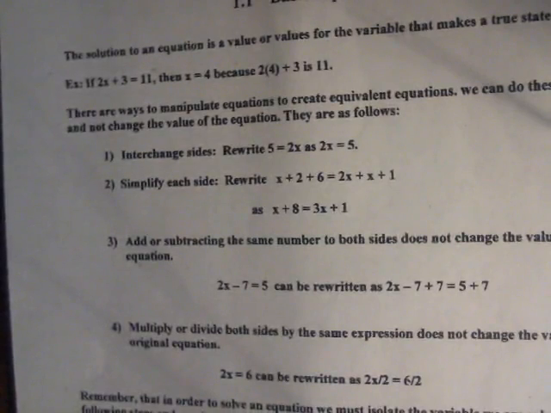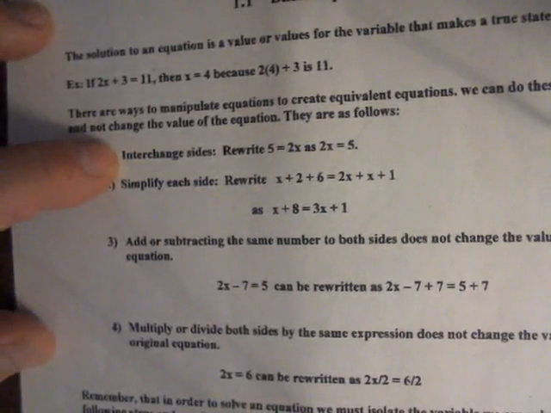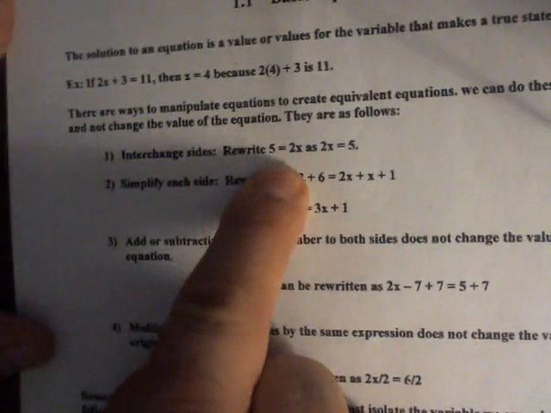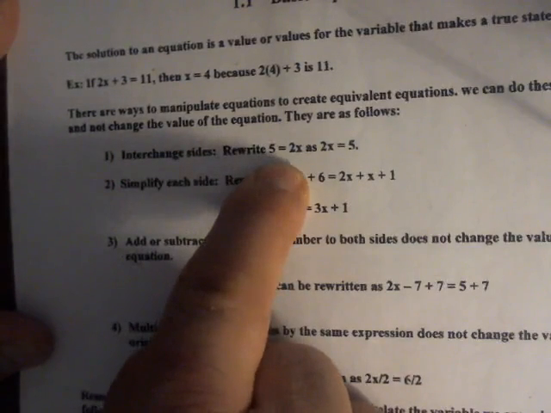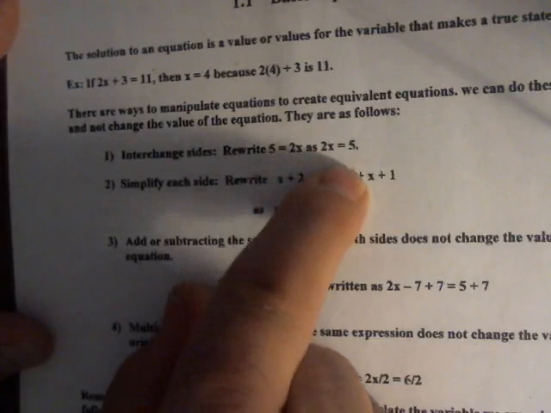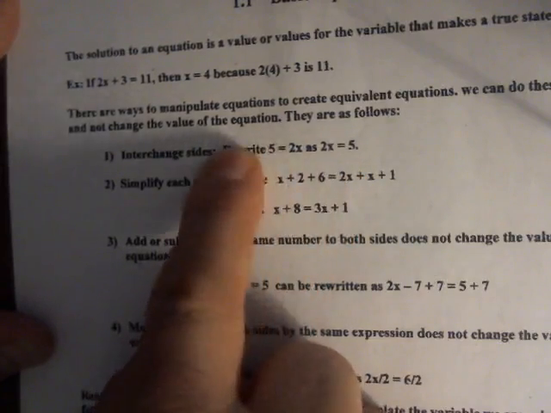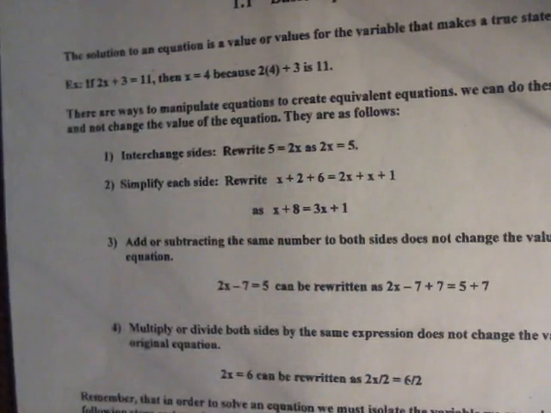One thing we can always do is interchange sides. I don't personally like 5 equals 2x. I would rather make it 2x equals 5. And it doesn't matter because they're equal. So you can always flip-flop sides without adding or subtracting anything. So that's one thing you can do that does not change the value of the equation.